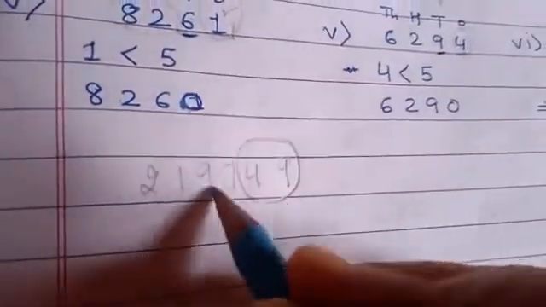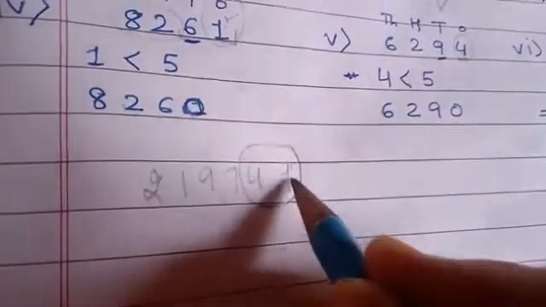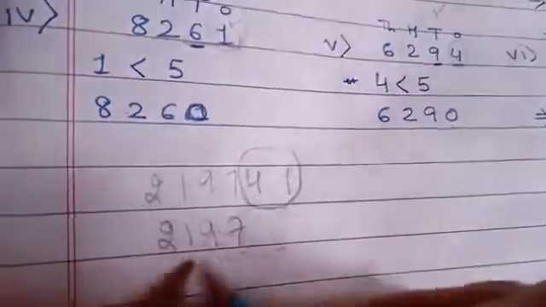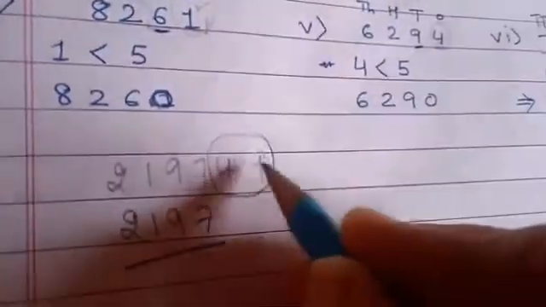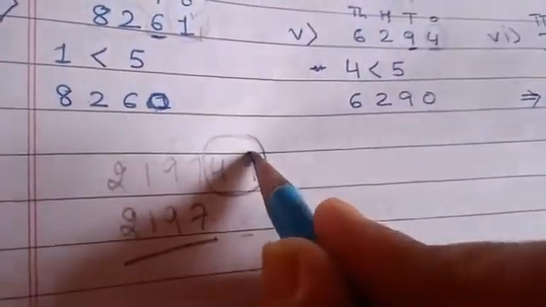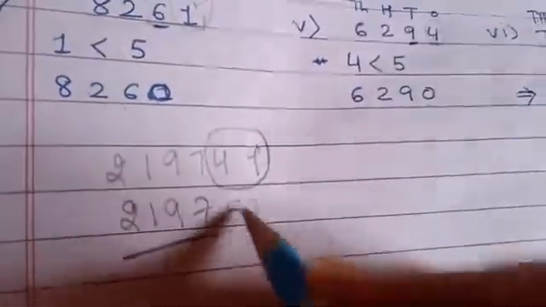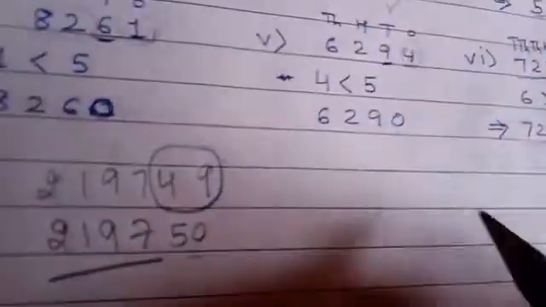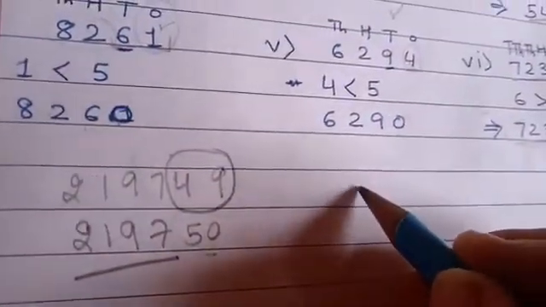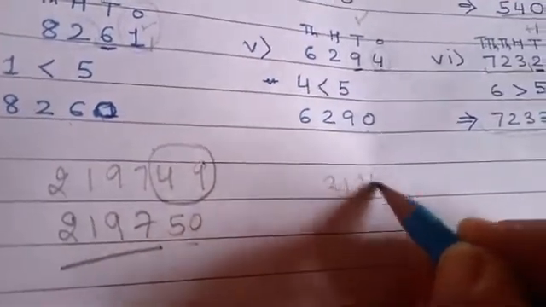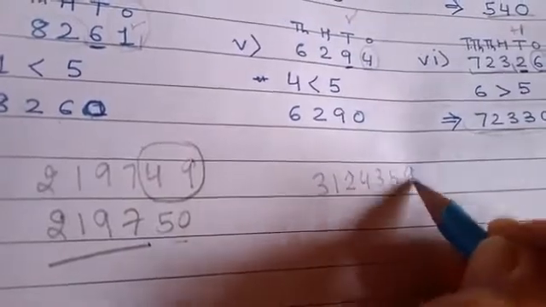So now if I want to round off to nearest tens, what will be my answer? 2197 will remain as it is. Digit at one's place is more than 5, so I will add plus 1 here. So it will become 50. Okay, that's the magic here.